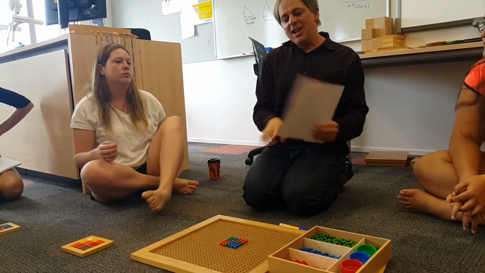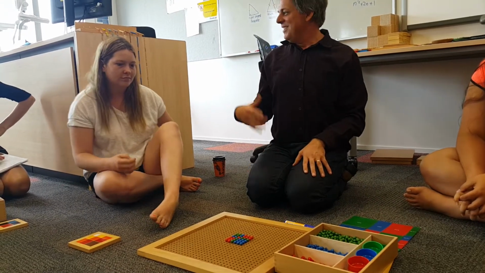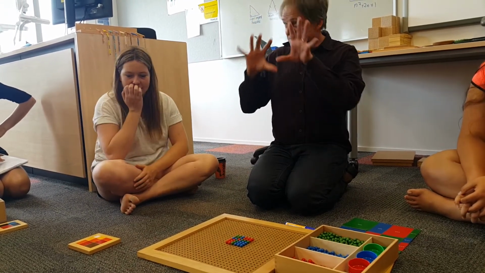Yep. That's just squaring. I'm going to introduce square rooting now, just because we're on a roll. But you obviously don't present square rooting until at least 8 or 9. You wouldn't want a child too young to be doing it.